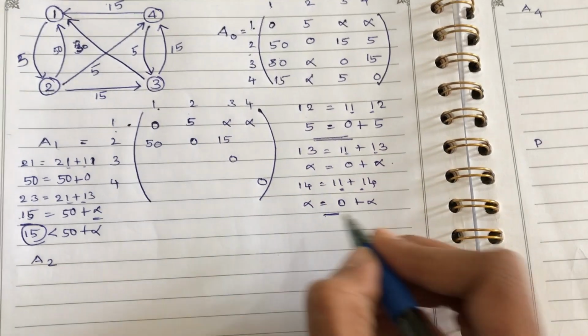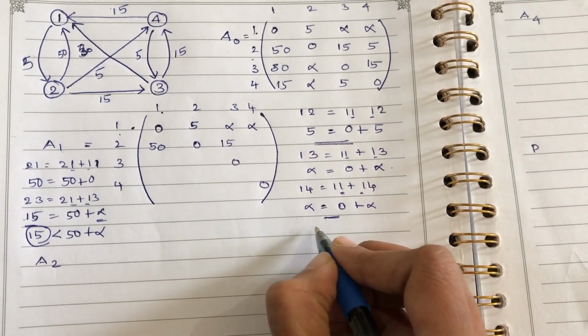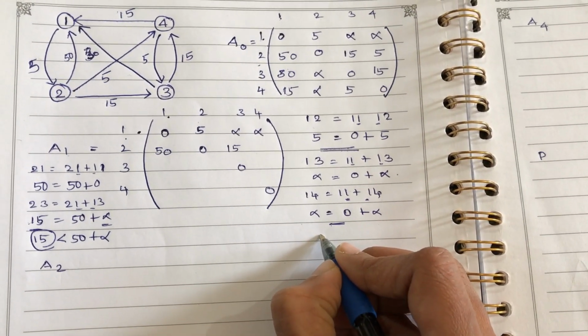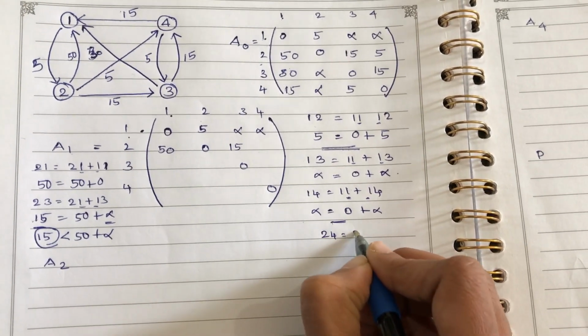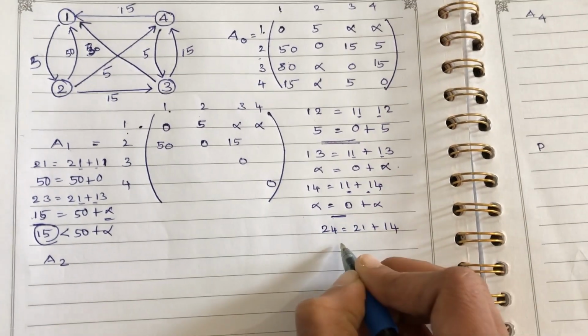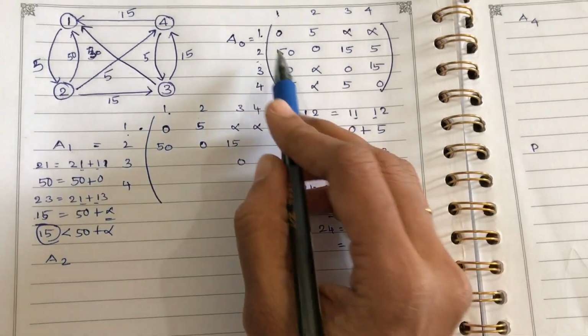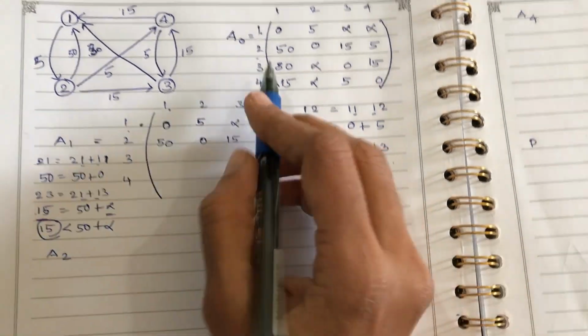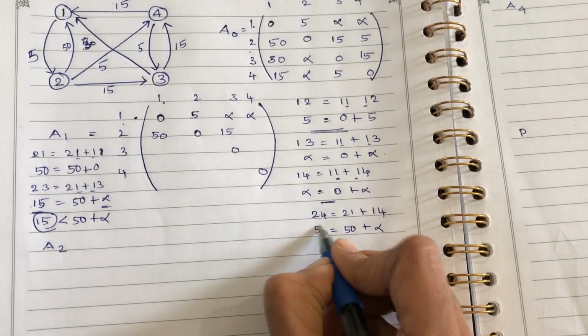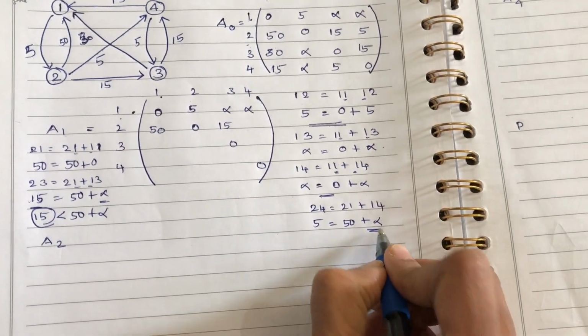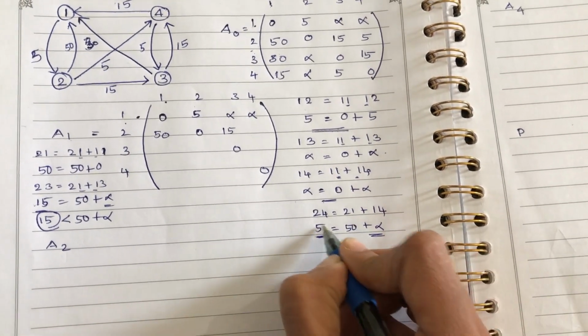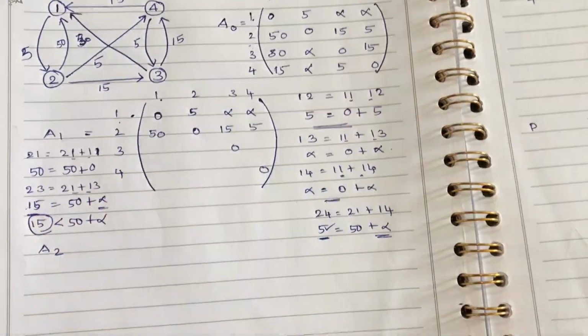Then you go with 2 4, which is 2 1 plus 1 4. Value of 2 1 is 50. Value of 1 4 is alpha. Value of 2 4 is 5. Since we have infinity here, we keep the minimal value and take 5 as such.